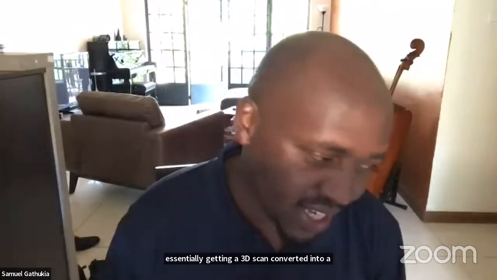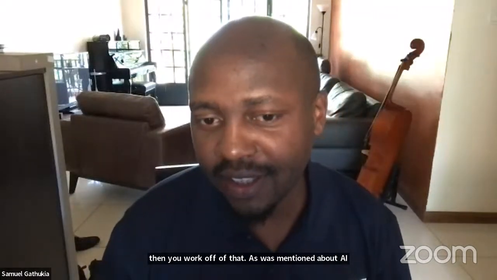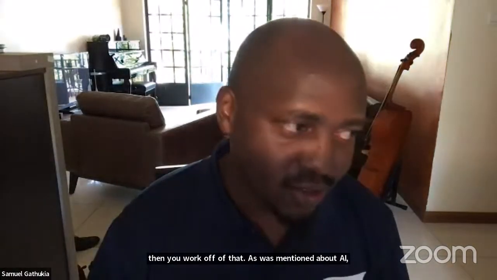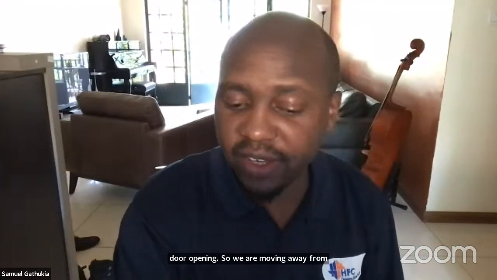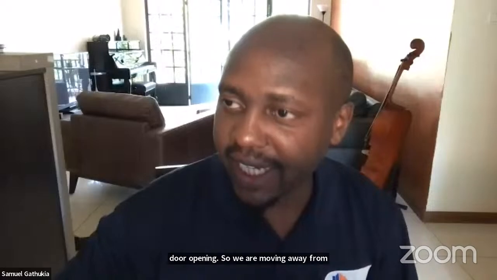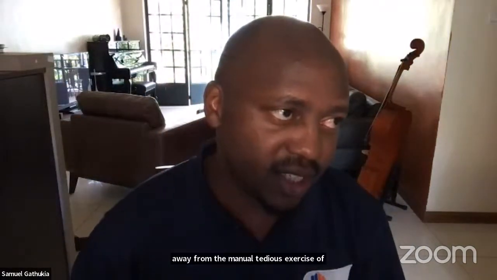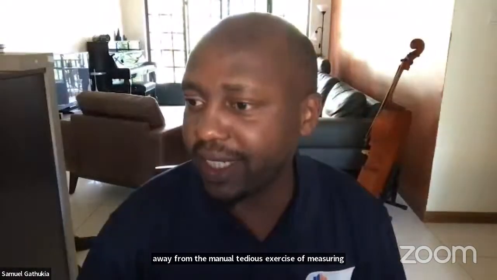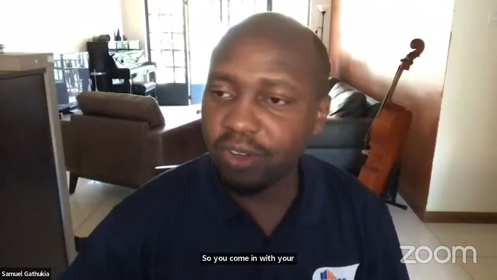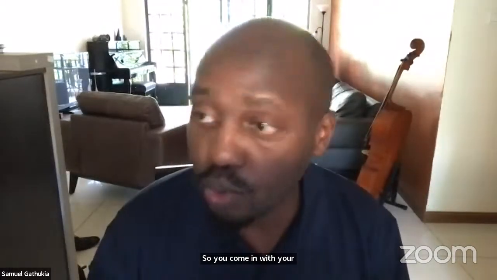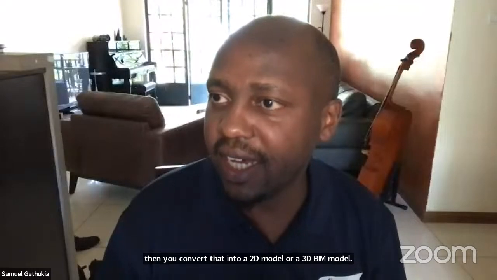As was mentioned about AI, the analogy about the door, you walking and then the door opening. We are moving away from the manual, tedious exercise of measuring elements. And some elements, depending on the geometry that they have, are quite difficult. So you come in with your scanner, you scan the space, then you convert that into a 2D model or a 3D BIM model. That is done automatically.